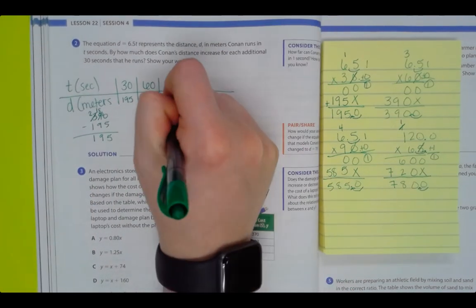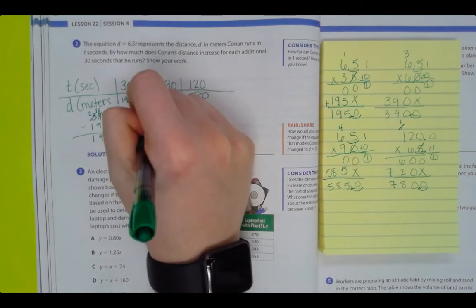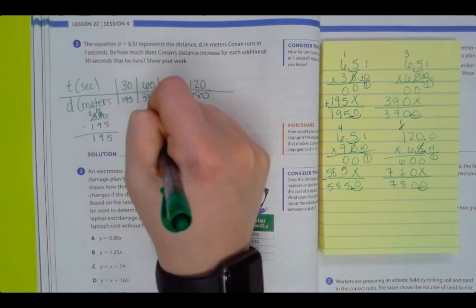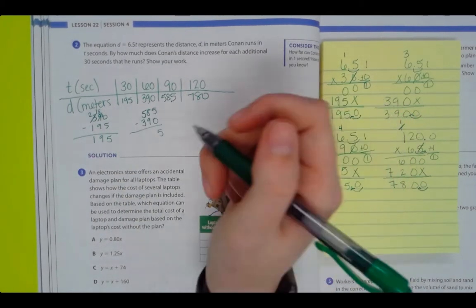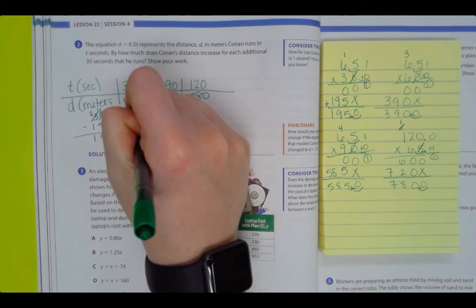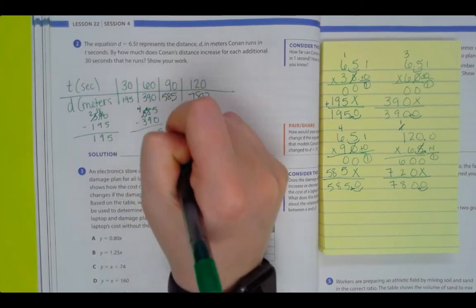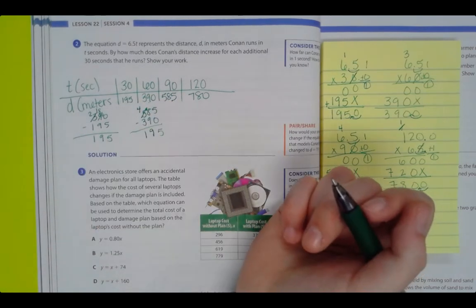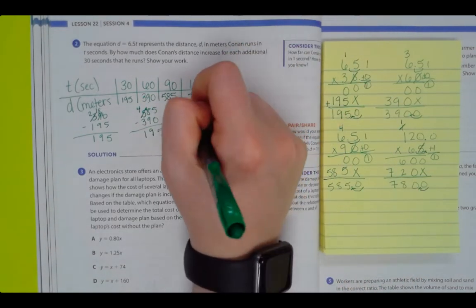All right, so let's try 585 minus 390. 5 minus 0 is 5. 8 minus 9, can't do it. Got to borrow. 5 becomes 4. 8 becomes 18. 18 minus 9 is 9. 4 minus 3 is 1. Ooh, look at that. I get 195. Let's check and make sure, though.